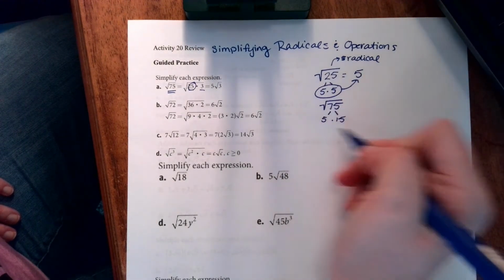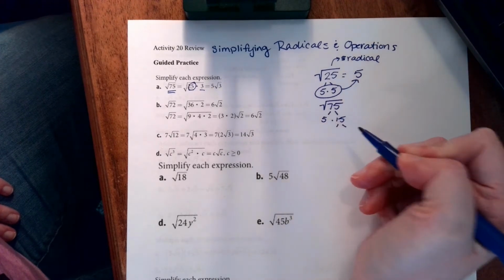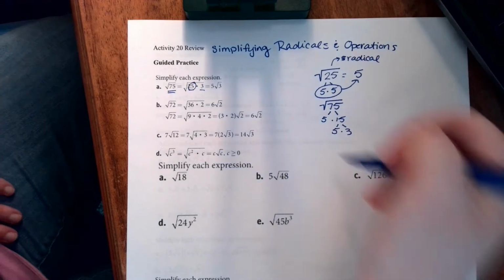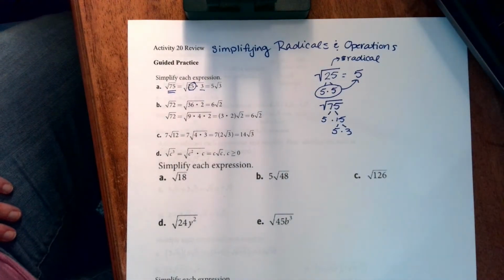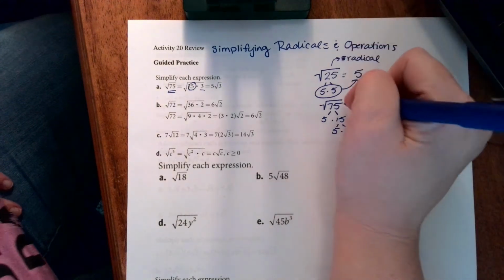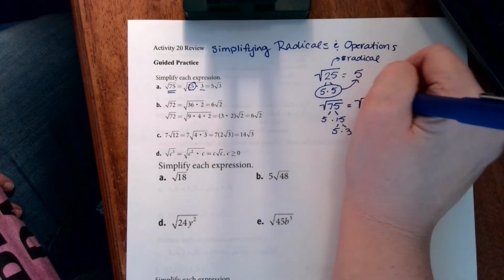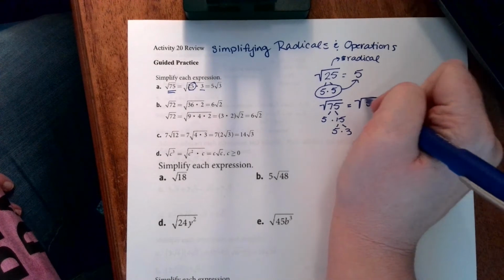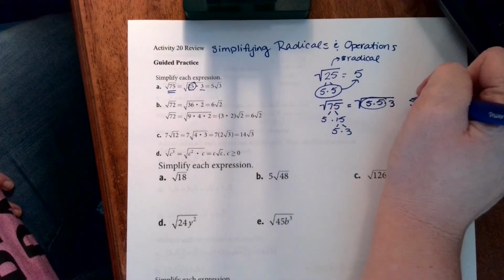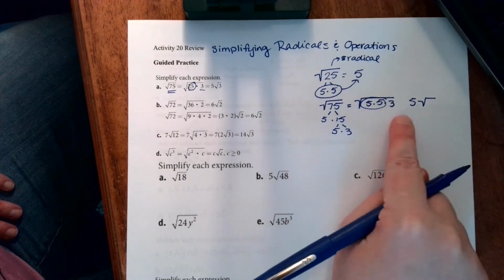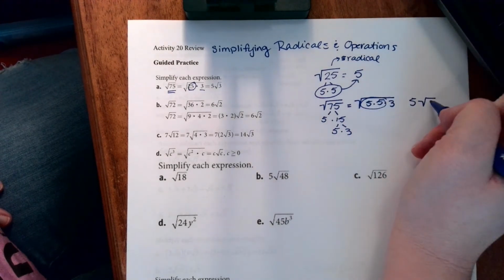Well, 5 is prime, so I can split this 15 into two numbers that multiply. 5 times 3 will give me 15. Then I look for two of the same factor, because remember when we take the square root, we're looking for something times itself. So 75 is the same thing as 5 times 5 times 3. I have two 5s, so that can pull out to the side. And when I take the square root of 5 times 5, that's 5. And then that 3 is left on its own.